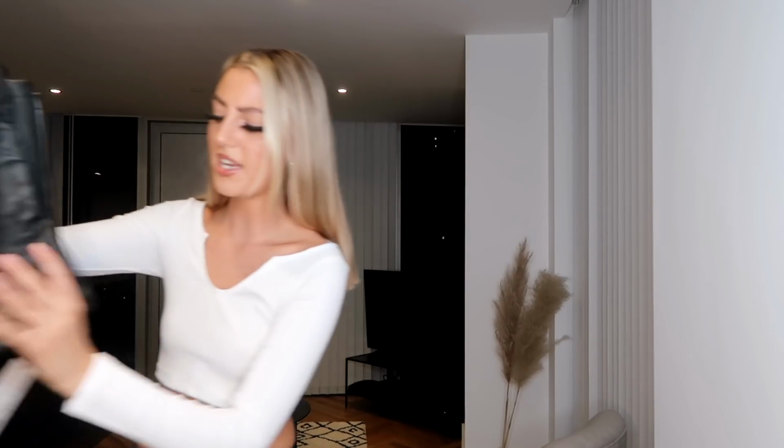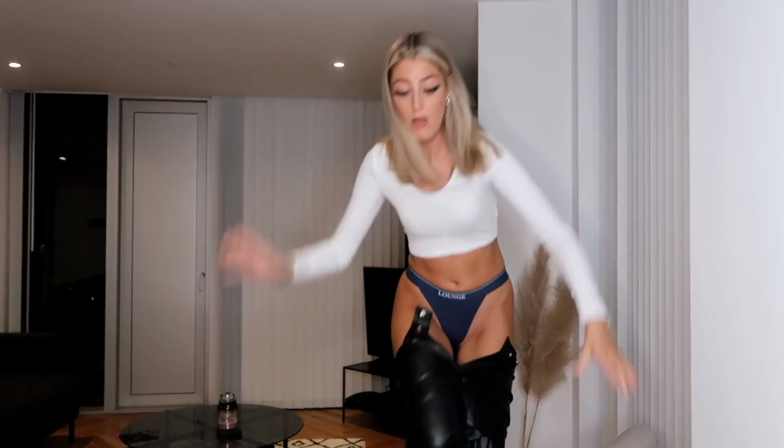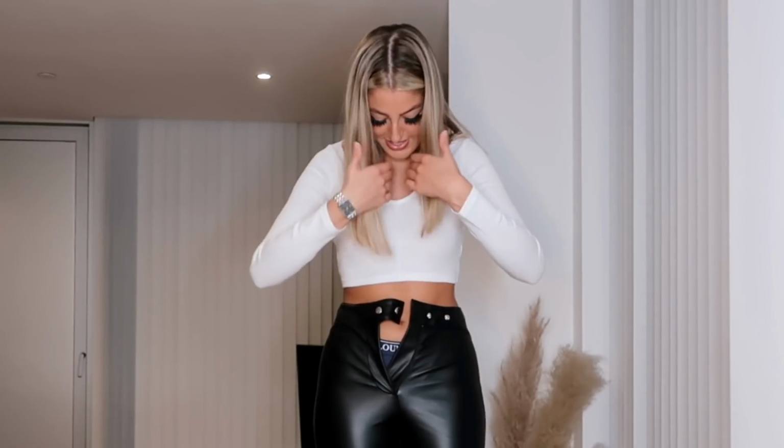For years, my nan's been asking me to get leather trousers and I always refuse. I don't see these fitting over my bum. I think these are the best things I've ever worn in my entire life. I didn't realize they were so skinny. Oh, they're getting on. How tiny do you think I am? I'm genuinely serious. I can't do these up. I think I'm too big. I don't want to break them. I feel like my vagina's going to get cut in half.